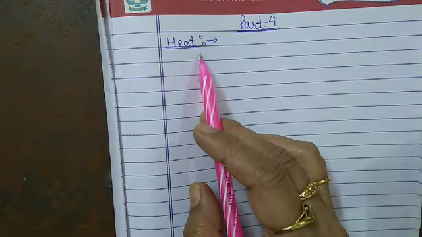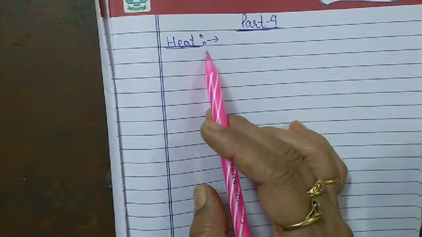Temperature is the measure of degree of hotness or coldness.